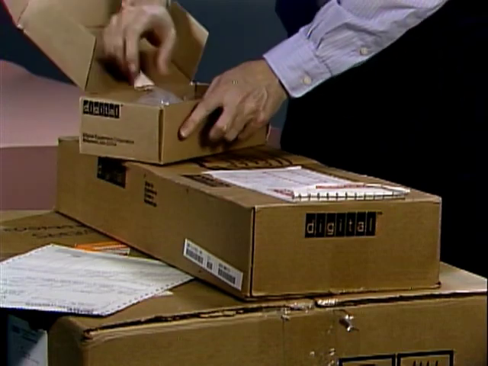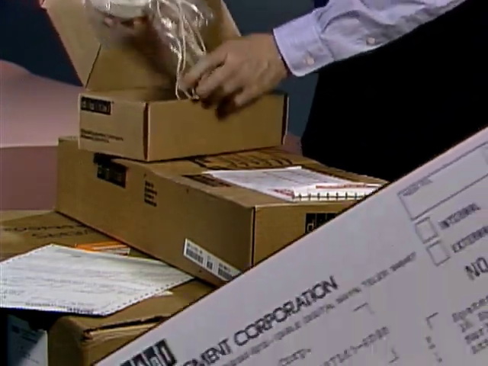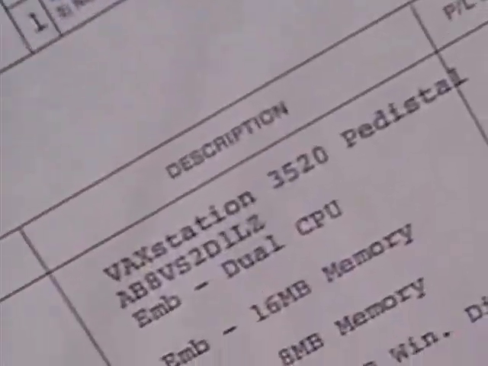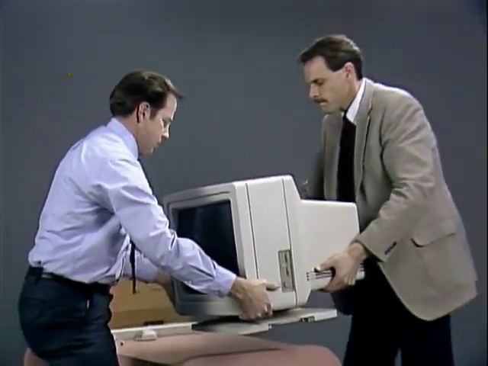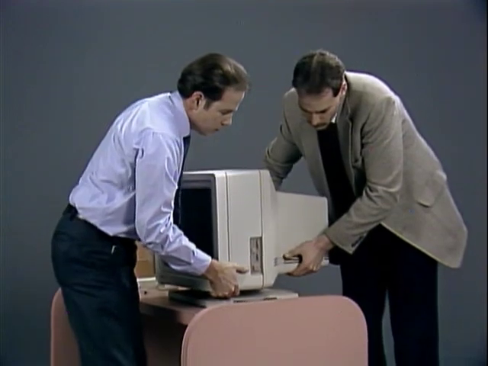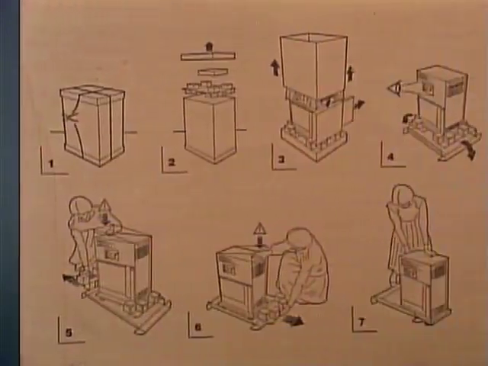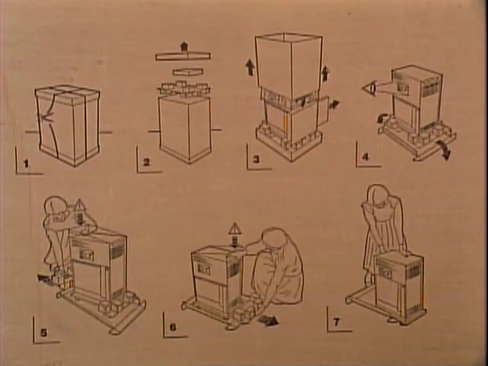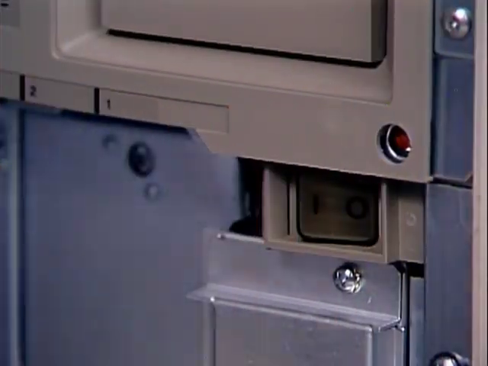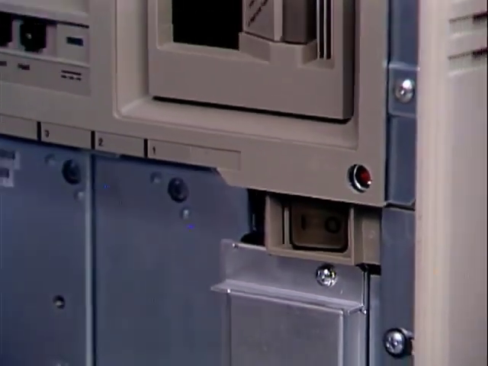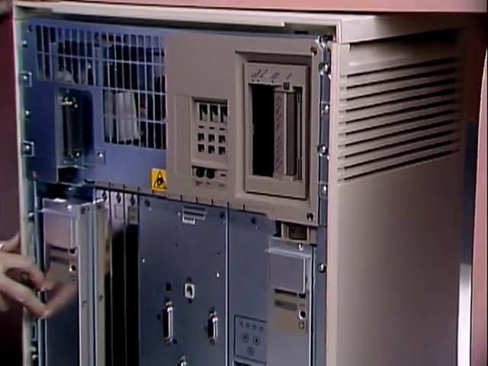Unpack the cartons and check the contents with the order sheet or packing list that is shipped with the system to make sure that nothing is missing. The VR295 is very heavy, and it requires 2 people to unpack and install it. De-skid the system unit by following the directions on the carton. Make sure that the on-off switch on the system box is set in the off or 0 position.